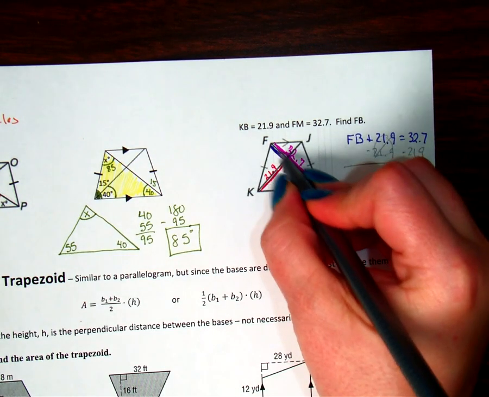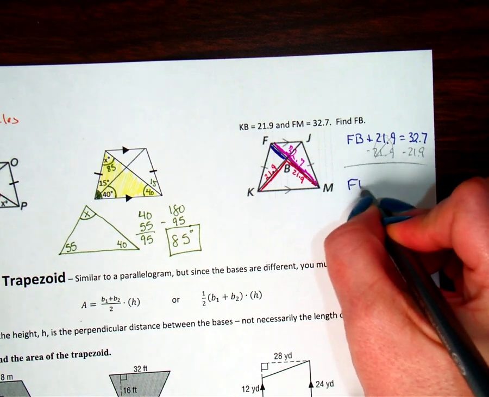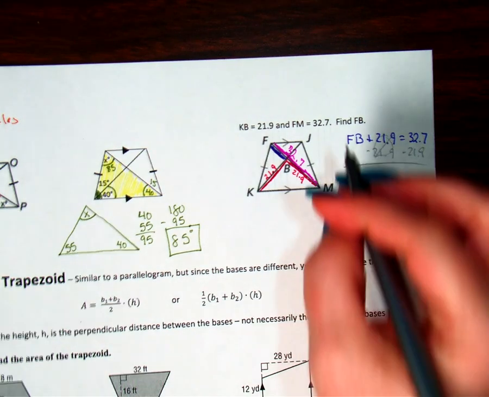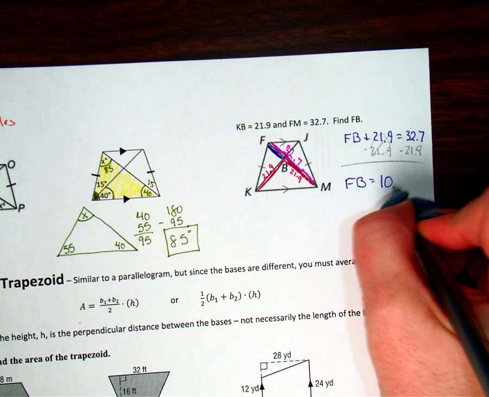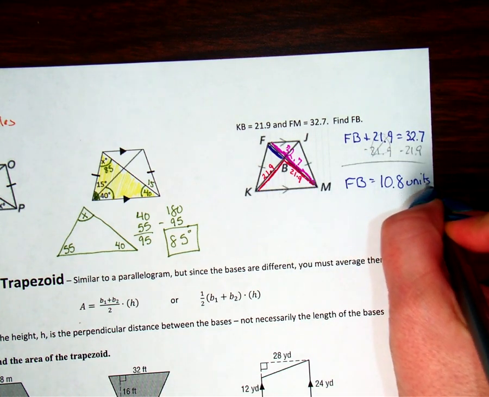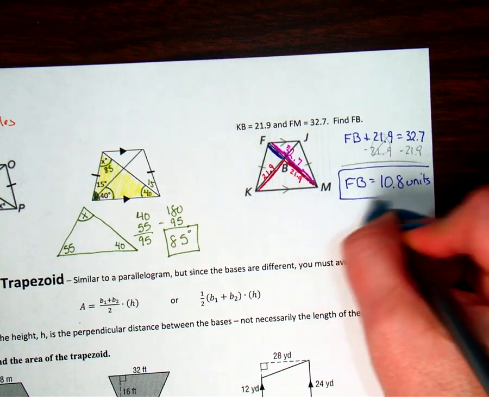So the distance from F to B, just that little short piece there, is equal to the whole thing, 32.7, minus the piece that we already know, the 21.9, will leave me with what's left for the blue, 10.8. And I don't have any units here, so I'm just going to say 10.8 units.